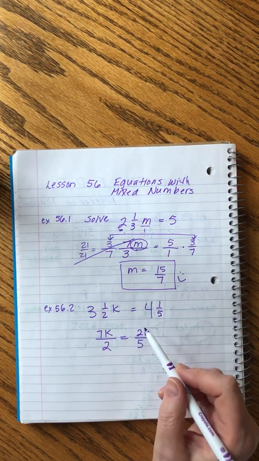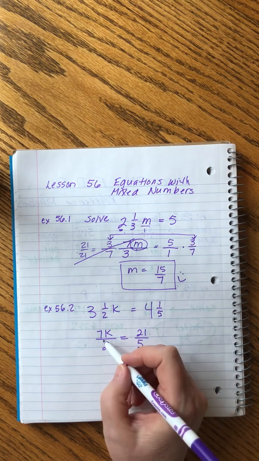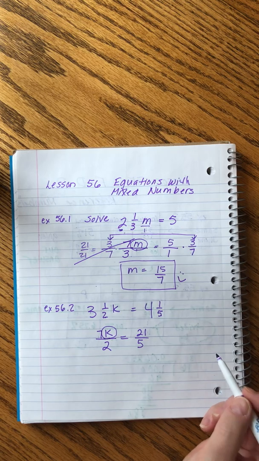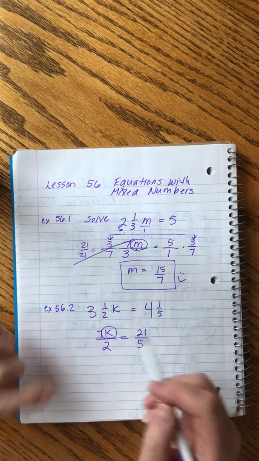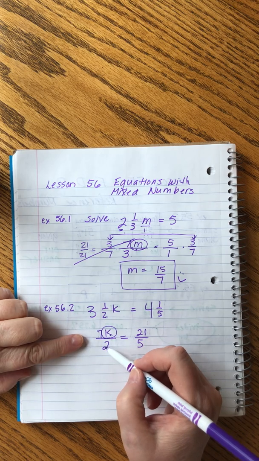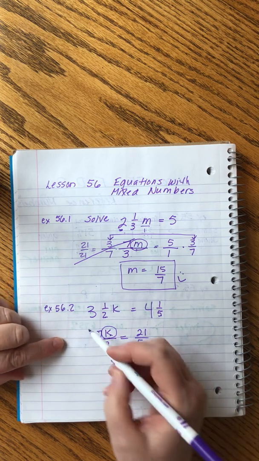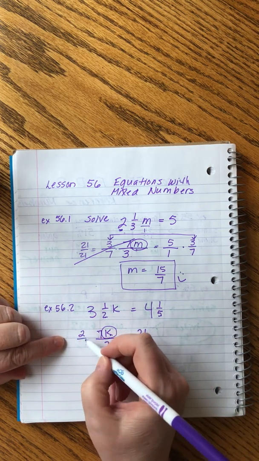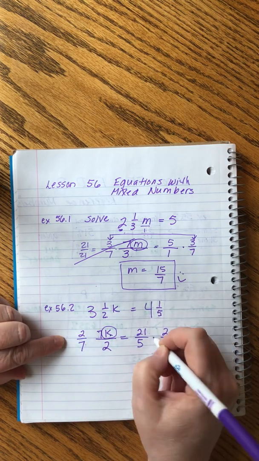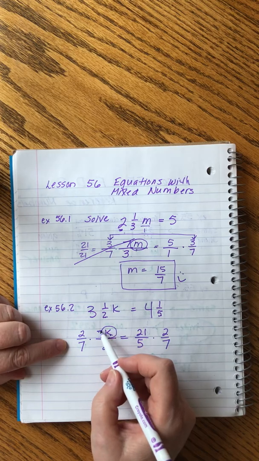We've got a variable right here. We could cross multiply and solve that way, but I want to do it the other way. I want to isolate this k. I see we're multiplying by a fraction. I don't want to divide, I want to multiply by the reciprocal. 2/7, 2/7, we're multiplying. This all cancels.